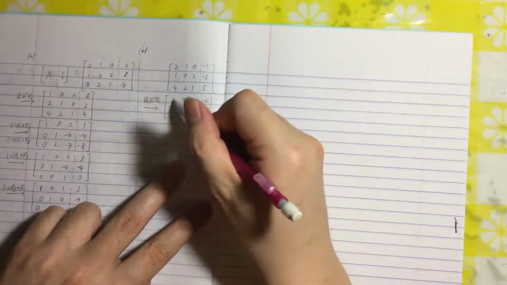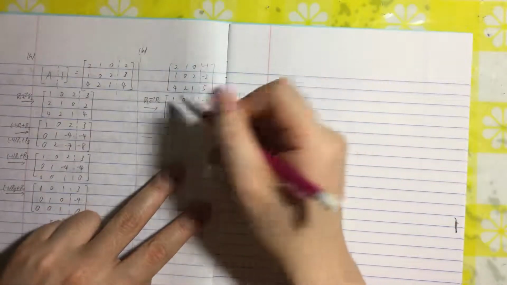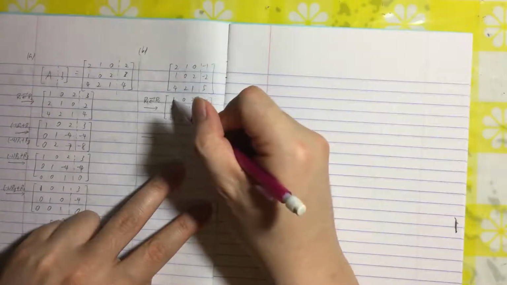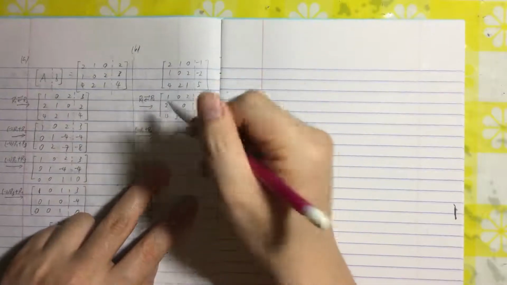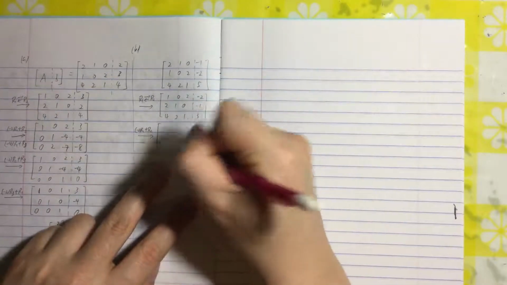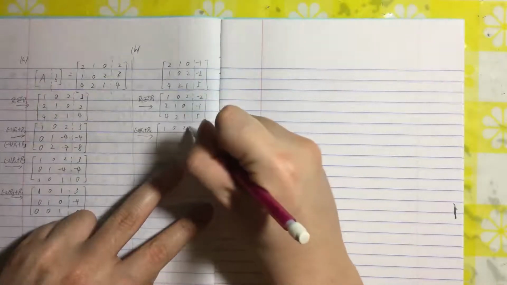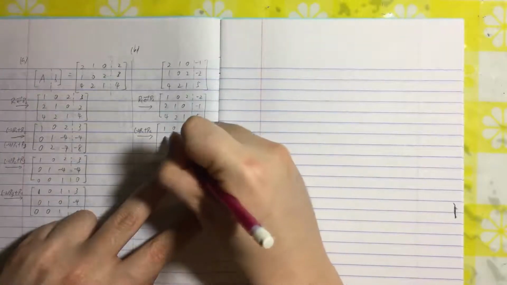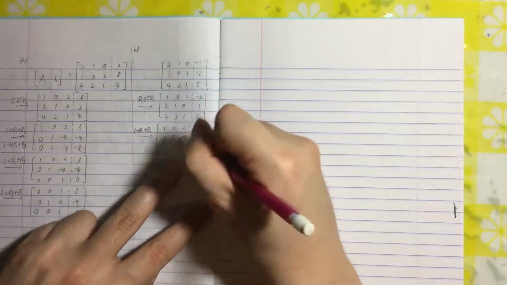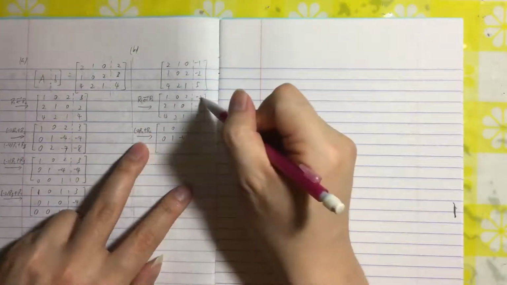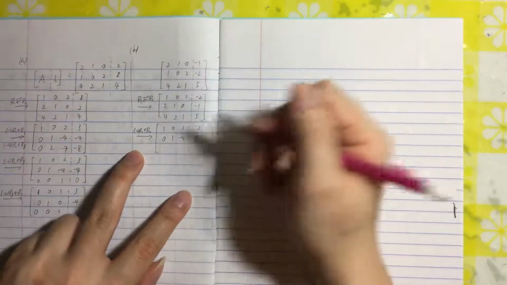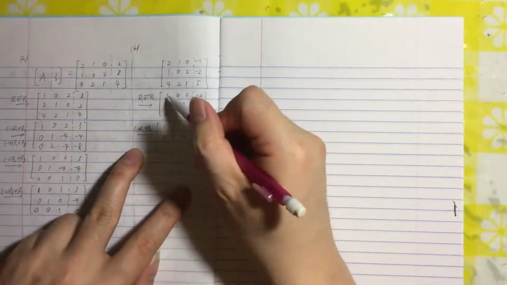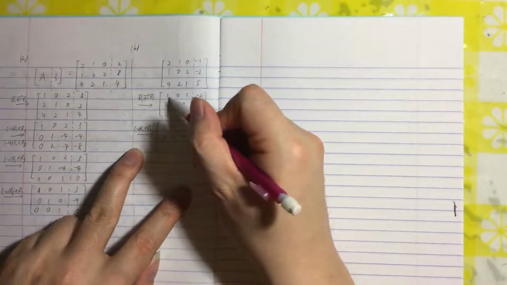Next, this is the leading one. I try to make all entries below the leading one to be 0. So I multiply the first row by -2 and add it to the second row. The first row stays the same, 1, 0, 2, -2. Then 0, 1, -4. -2 times -2 is 4. 4 plus -1 is 3. Next, in the third row, try to make 0 here. So I multiply the first row by -4 and add it to the third row.